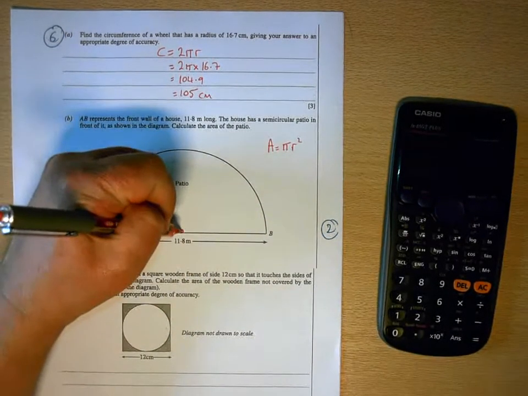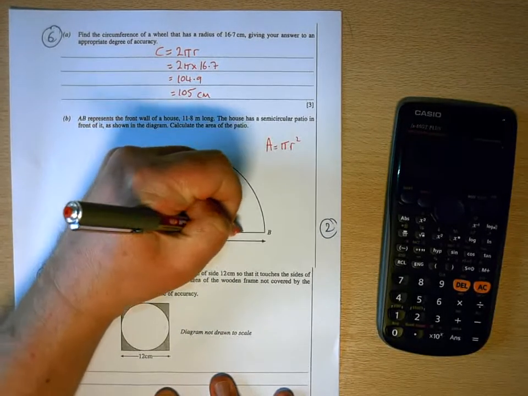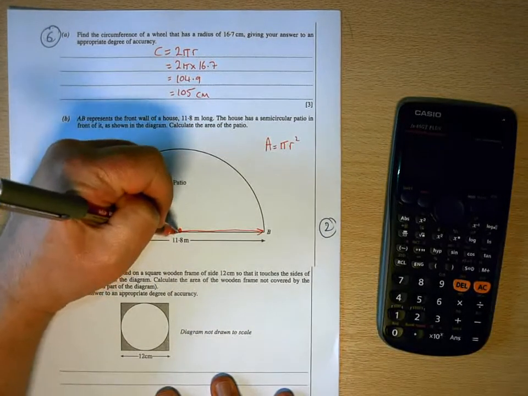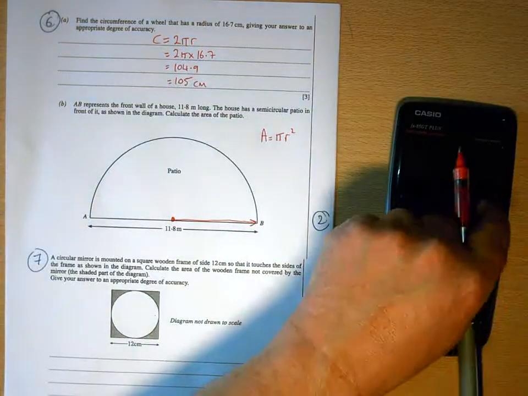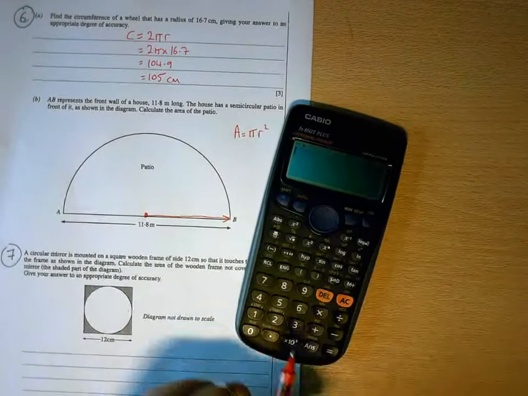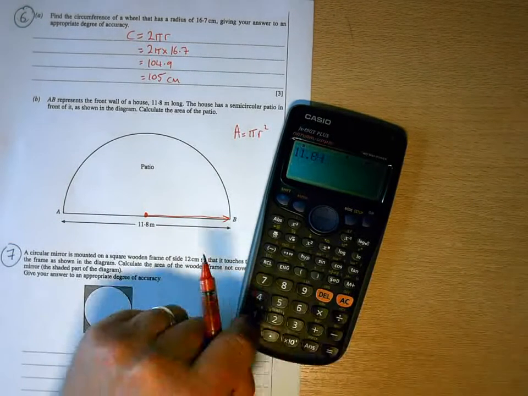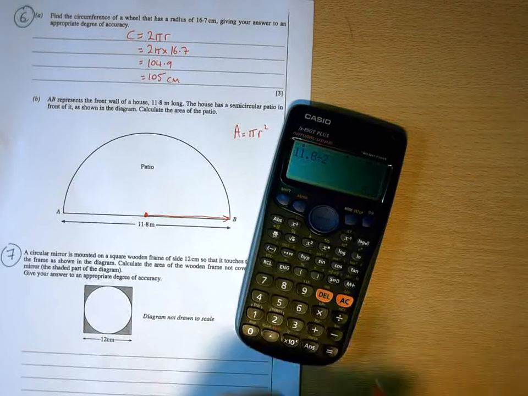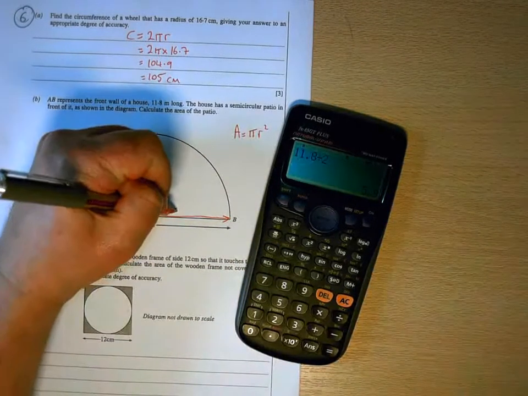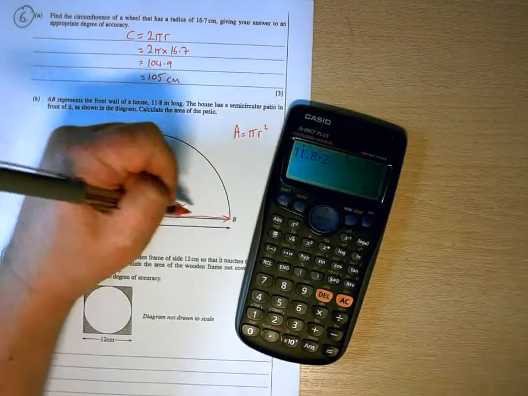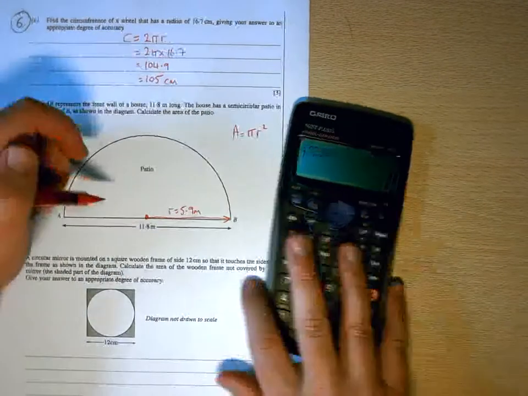So the radius is going to be half of that. So let's do that first of all. So if we do 11.8 divided by 2, it's 5.9. So R is 5.9 meters.